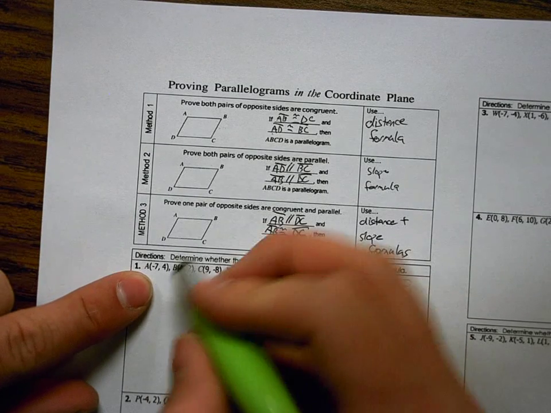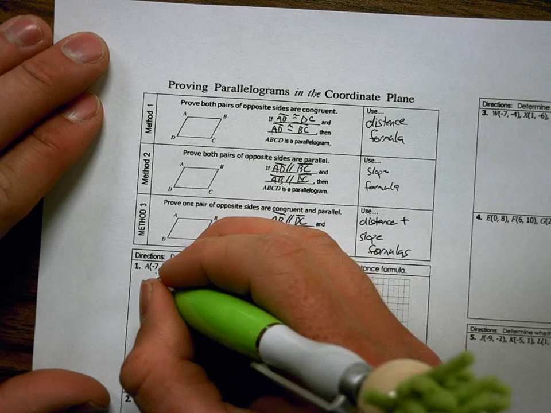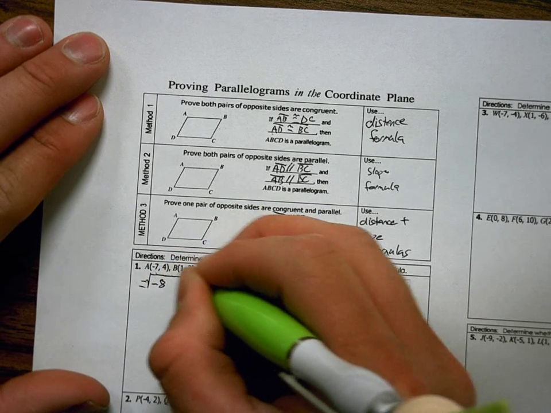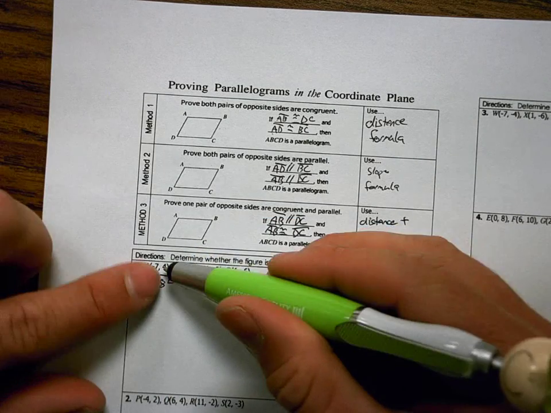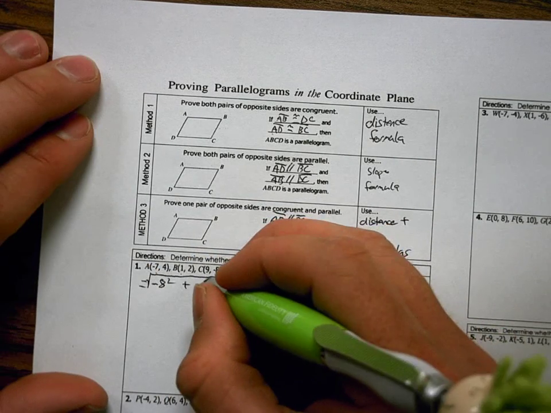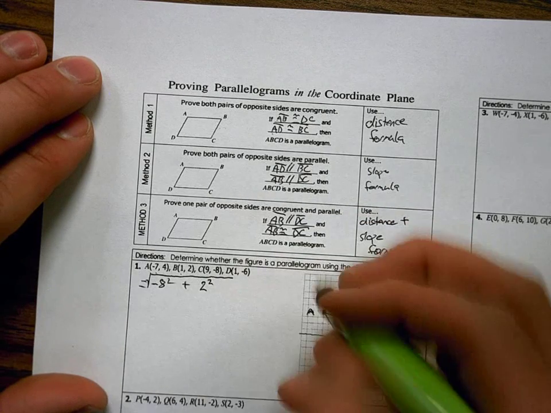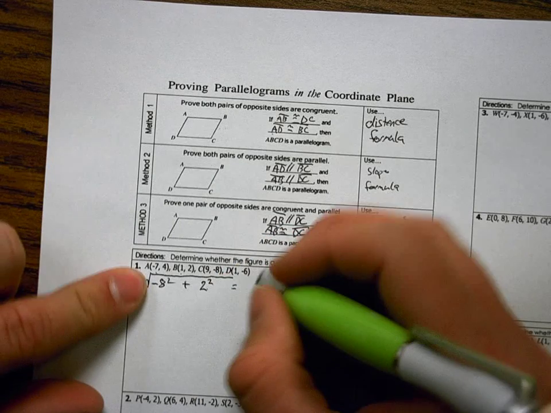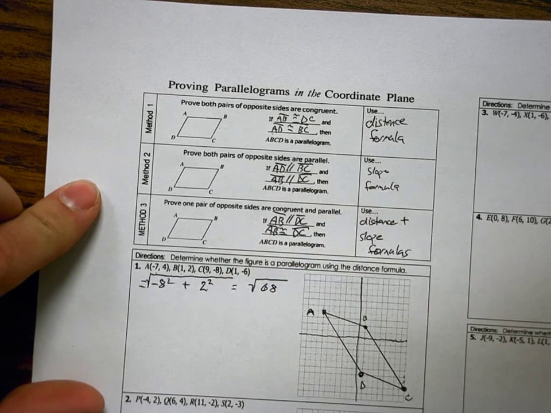Finding AB, negative 7 minus 1, I will get negative 8 squared plus 4 minus 2 is 2 squared. 8 squared is 64. 2 squared is 4. I get the square root of 68.